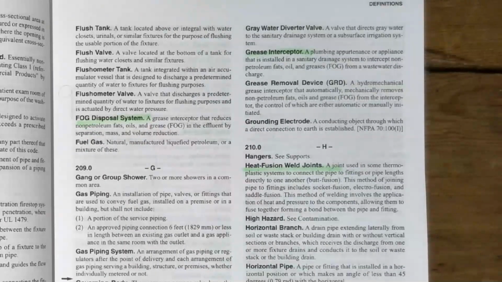Heat fusion weld joint. It is a joint used in some thermoplastic systems to connect the pipe to fittings or pipe lengths directly to one another, or butt fusion. This method of joining pipe to fittings includes socket fusion, electrofusion, and saddle fusion. This method of welding involves the application of heat and pressure to the components, allowing them to fuse together, forming a bond between the pipe and the fitting.